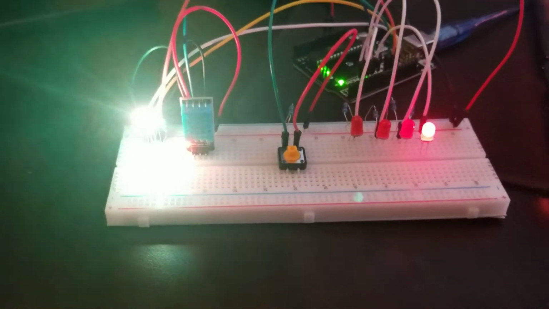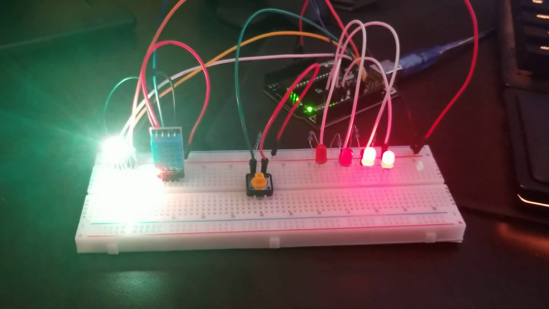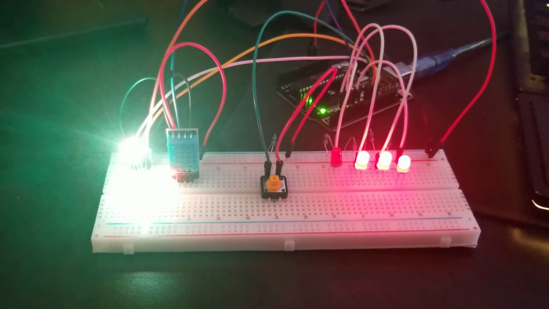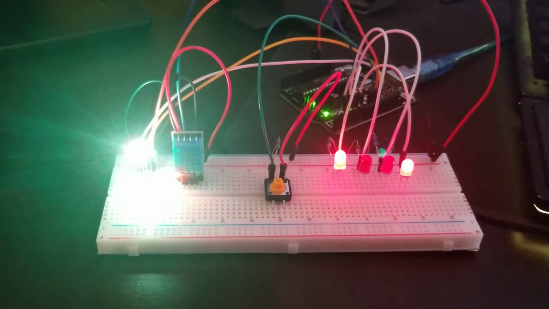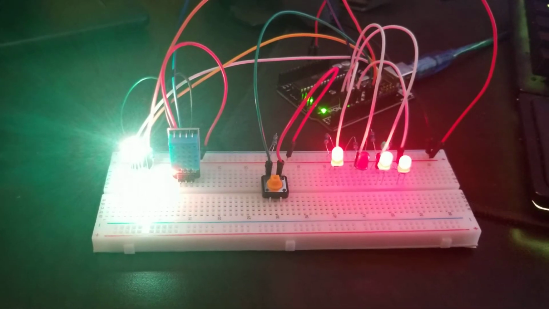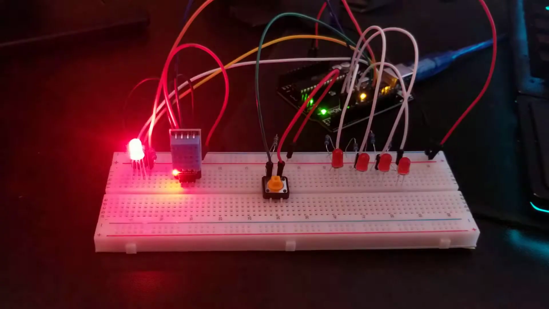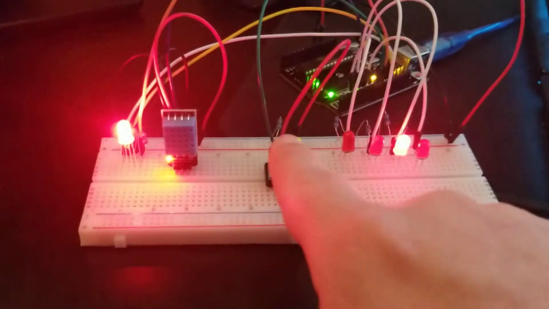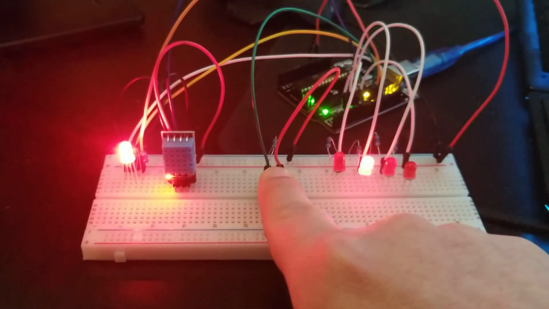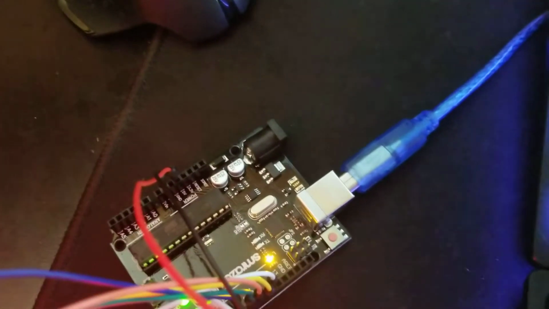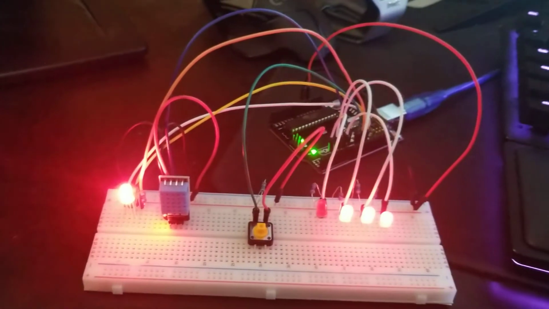There's the yellow. Looks white on camera, unfortunately. And there's the red. Now I'm just going to show the switch here. As you can see, that paused it, and the onboard LED went on as well. I release it, the onboard goes off, and this continues.